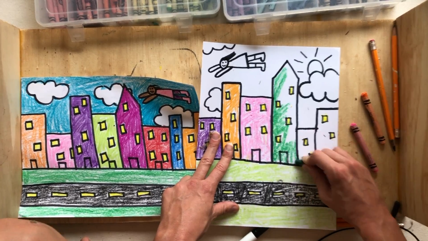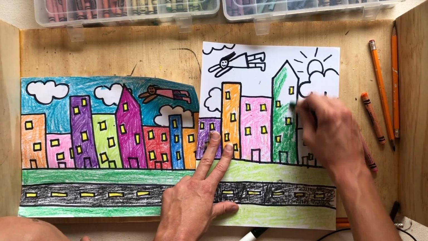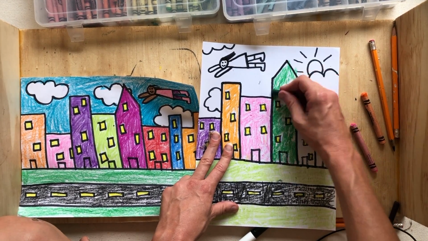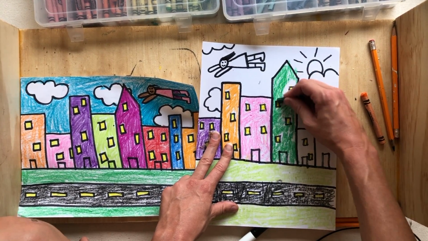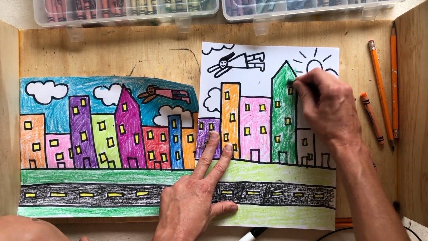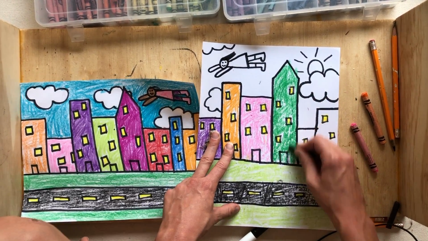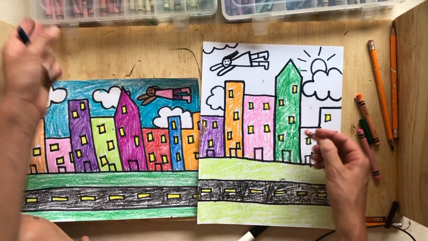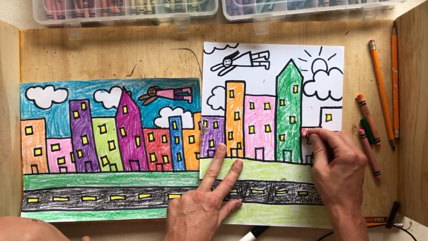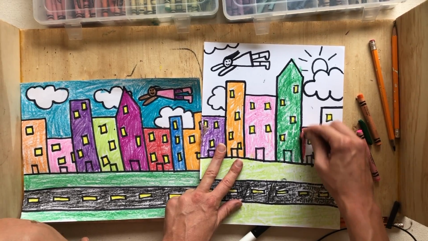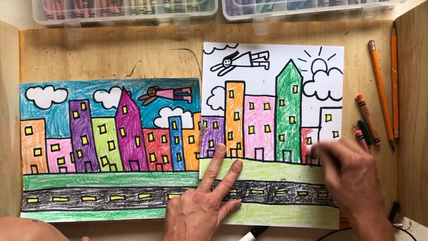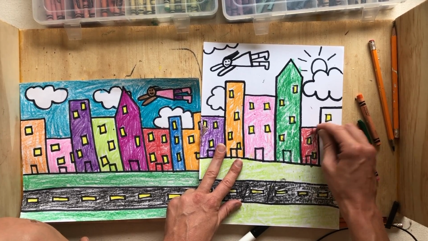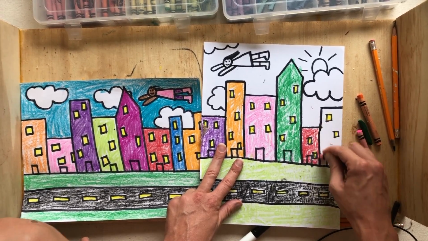So I'm going to use small strokes, back, forth, trying to fill in. I got outside my lines, but that's okay. I'm trying my best. And I'm going to fill that in, move on to my next color. I have not used red, so I'm going to use that one. Again, you can use whatever colors you want to. And I'm going to fill that in.